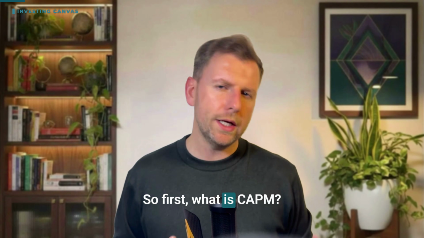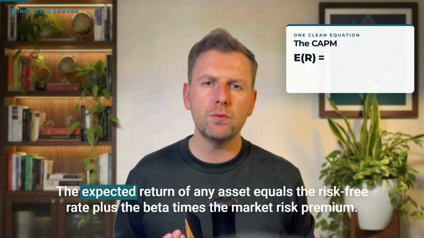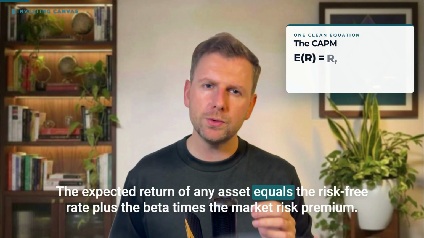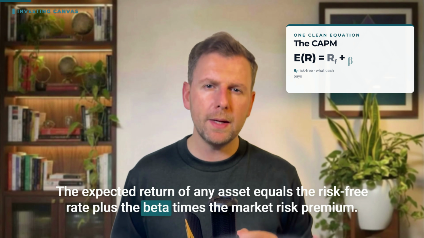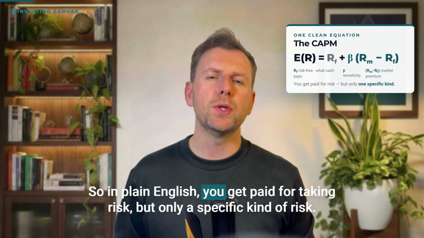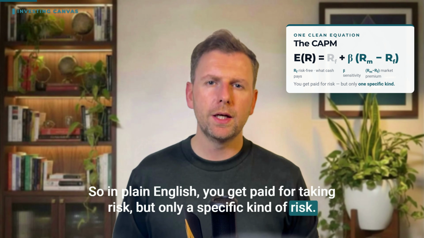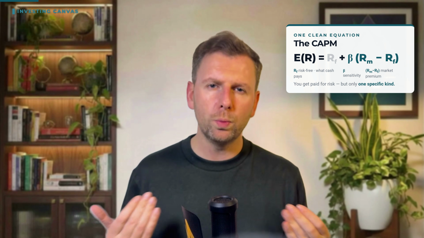So first, what is CAPM? At its heart, it's one clean equation. The expected return of any asset equals the risk-free rate plus the beta times the market risk premium. So in plain English, you get paid for taking risk, but only a specific kind of risk. And that distinction paints the whole picture.